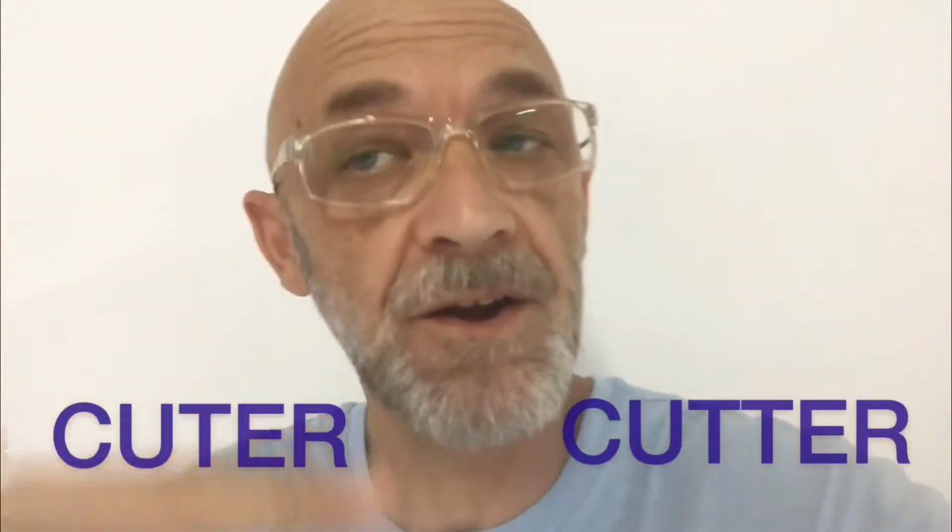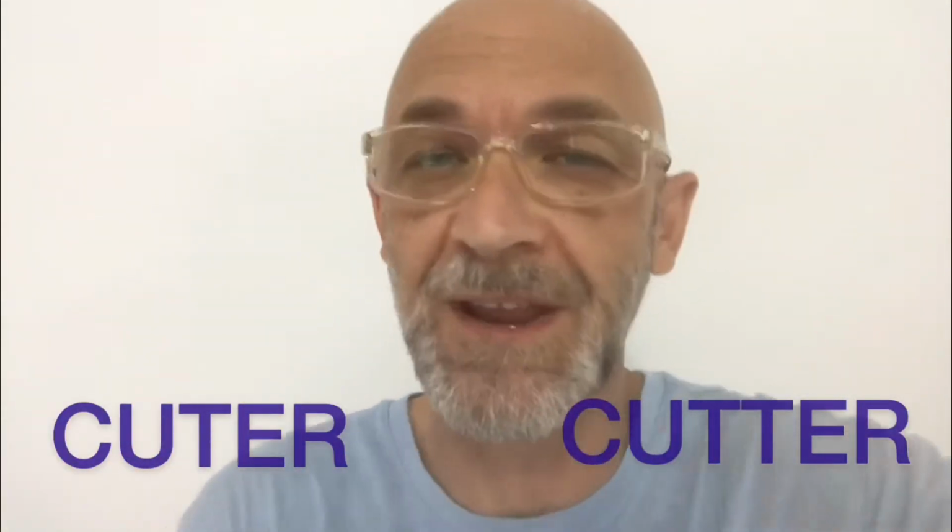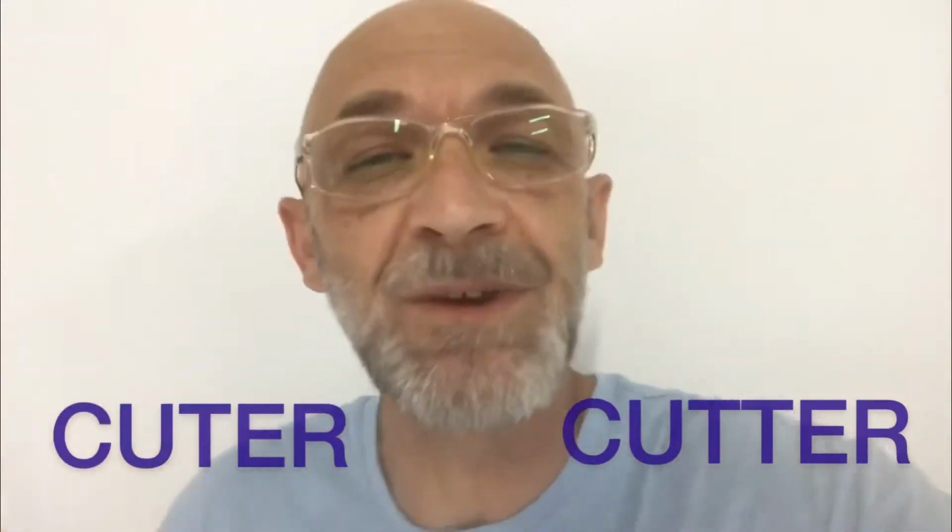And a person or a thing that cuts is a cutter. You'll notice that the difference between cuter and cutter is that we double the T. And that, ladies and gentlemen, is why we double the final consonant: to preserve the short vowel sound. The rule is that when the last syllable is an accented syllable and has a short vowel sound, and we want to preserve that short vowel sound, we need to double the final consonant if we're adding a suffix that begins with a vowel. Let's take a short quiz.